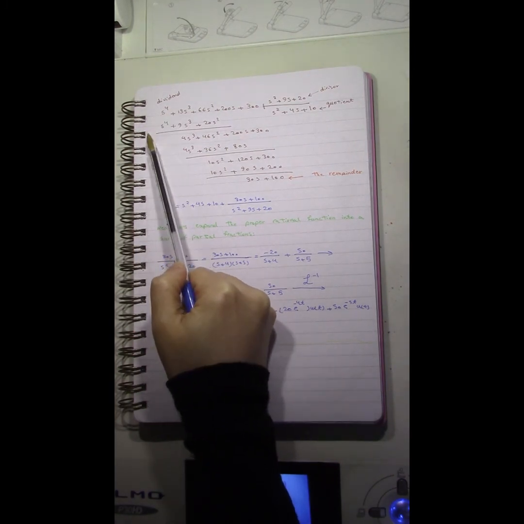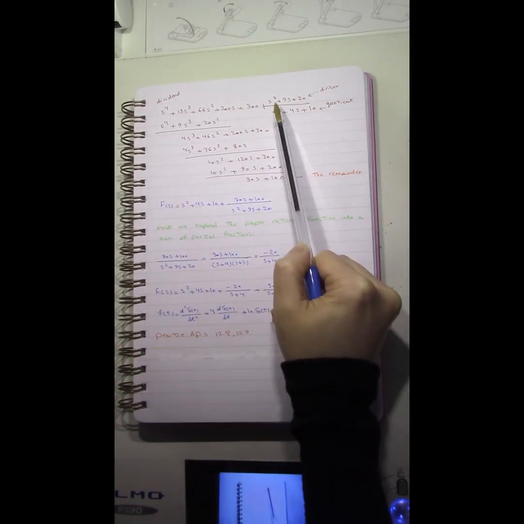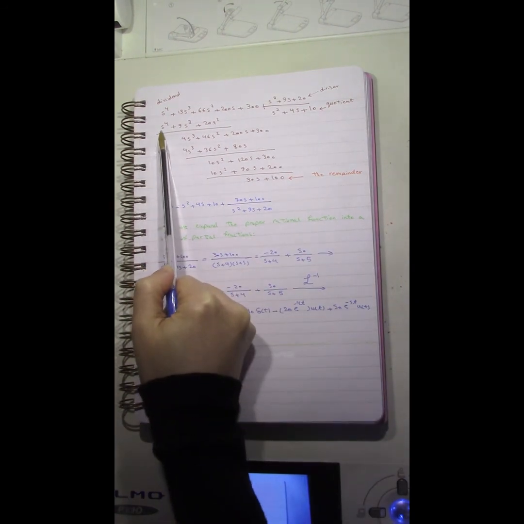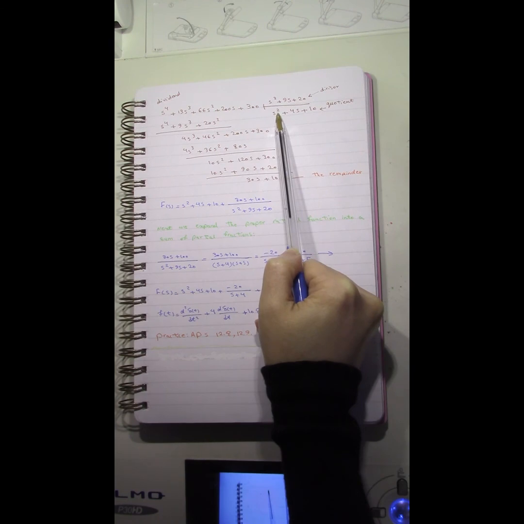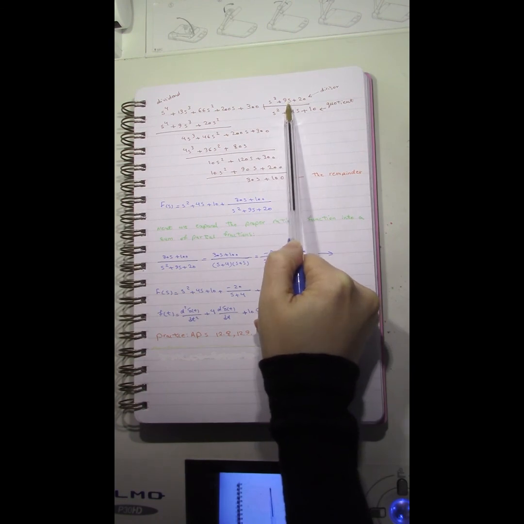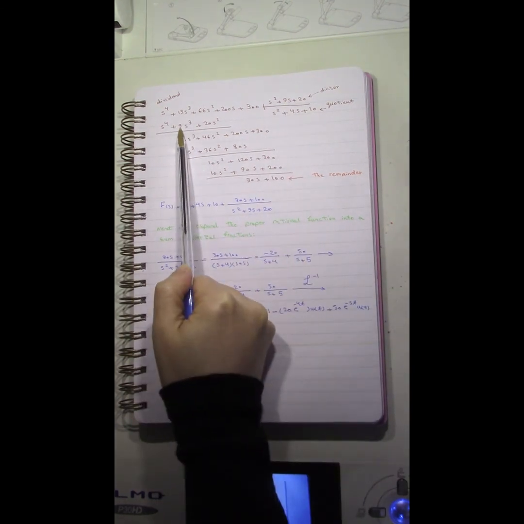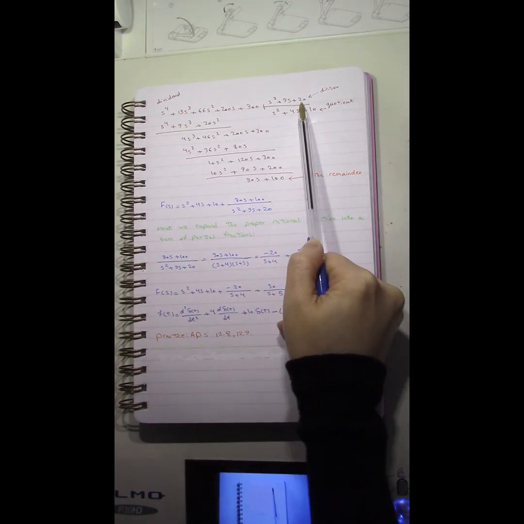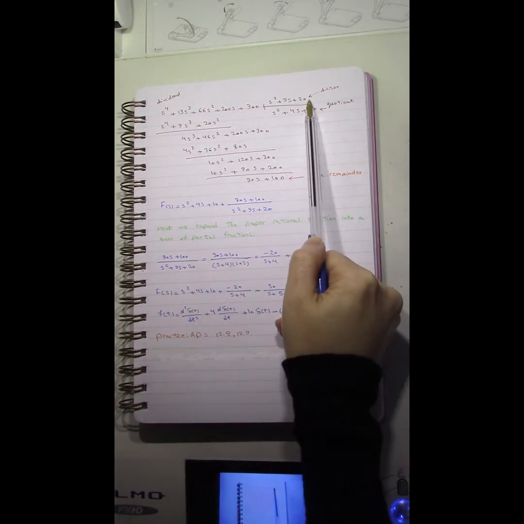Is that clear? So I wrote S squared. S squared times S squared, I get S to 4. S squared multiplied by 9S, I have 9 times S to 3, plus 20 times S squared.